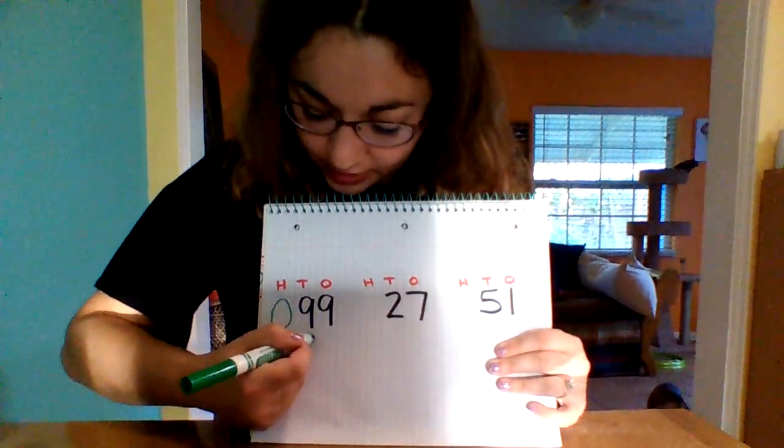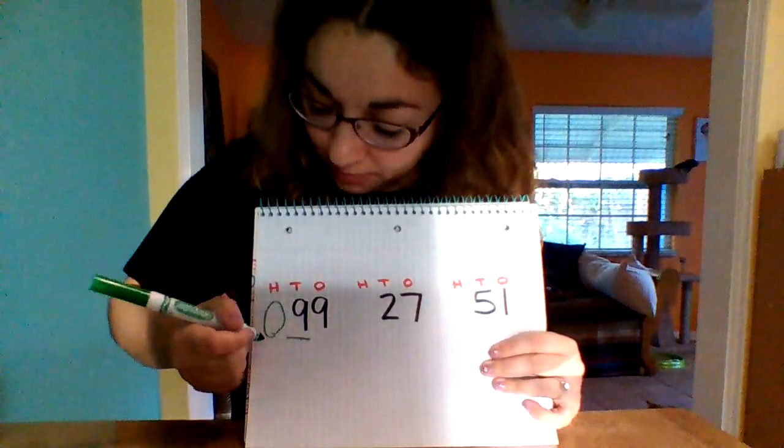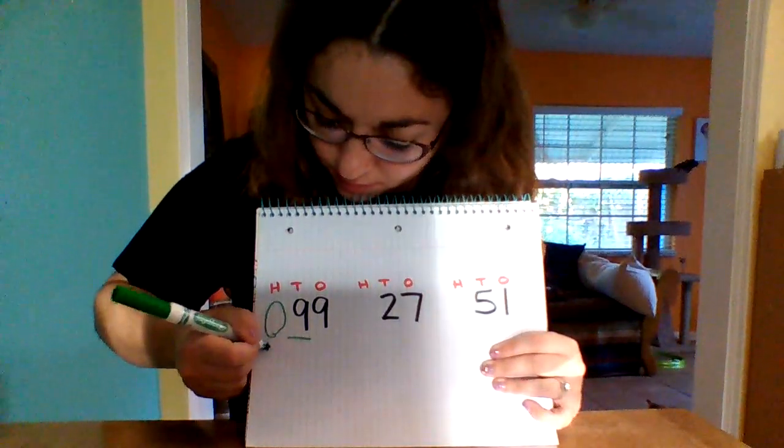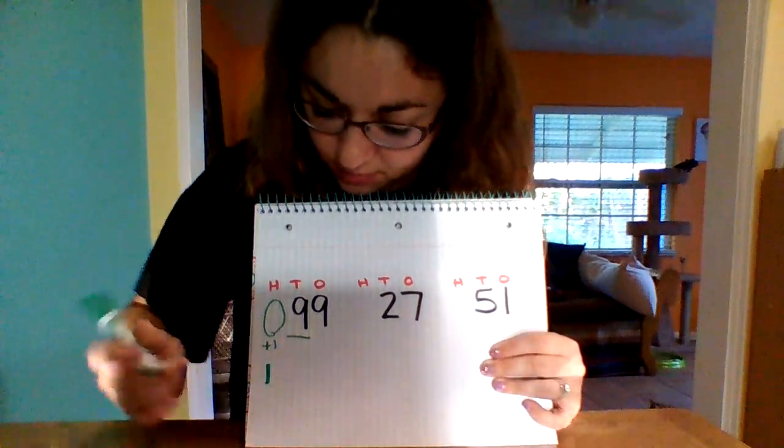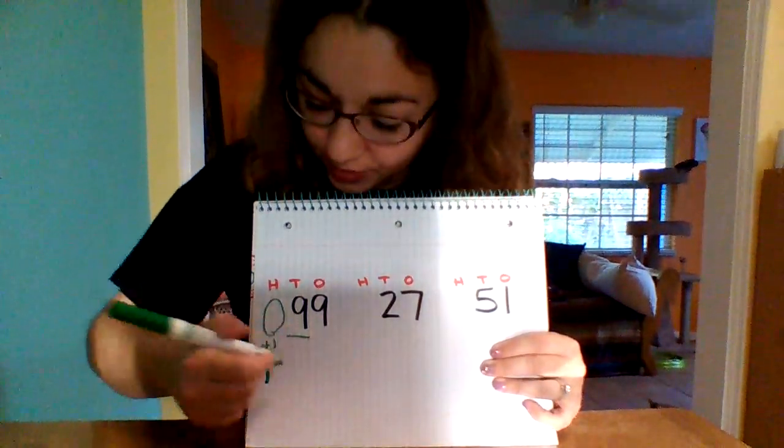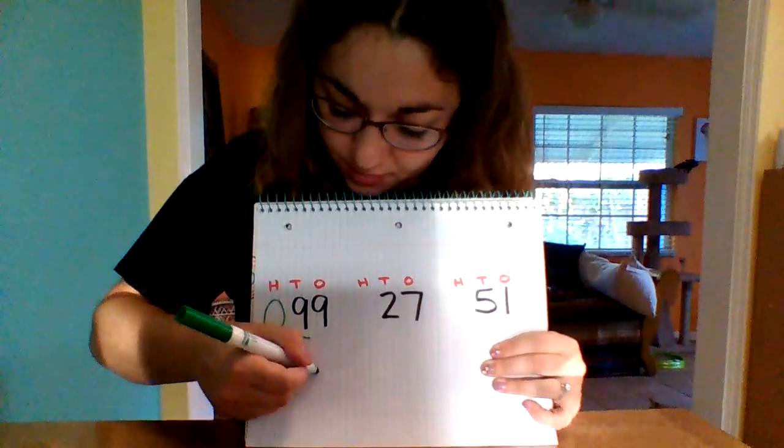Move to the right and underline it. 0 through 4, the circle stays the same, but 5 through 9, adding 1 is the game. What's nothing plus 1? 1. Now turn them both into zeros like we've been doing. 100. Boom. But it's not always 100. You're going to see in a minute here.